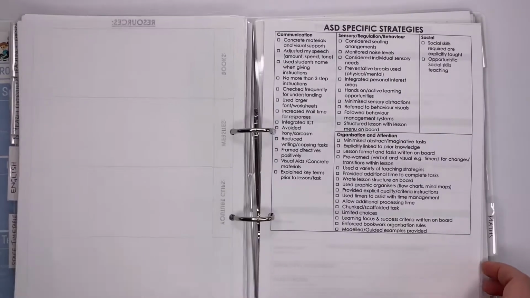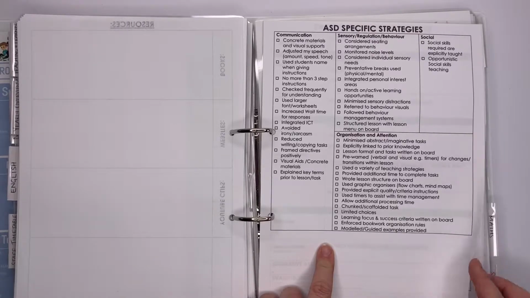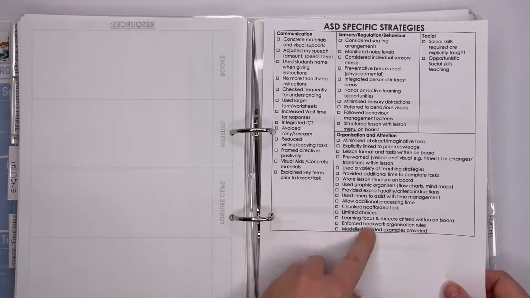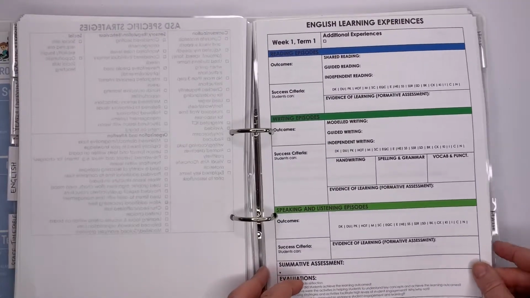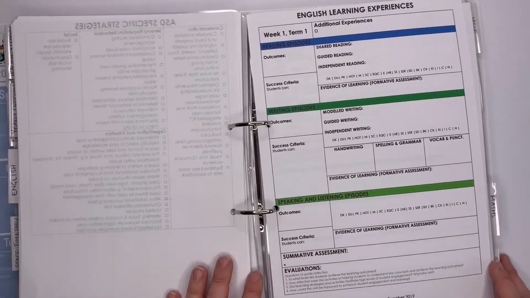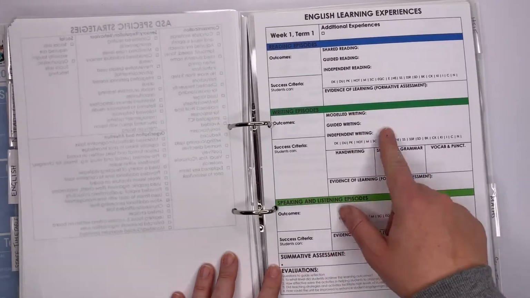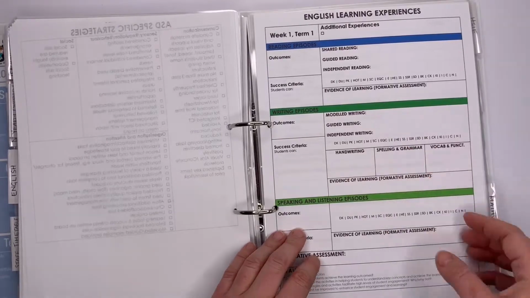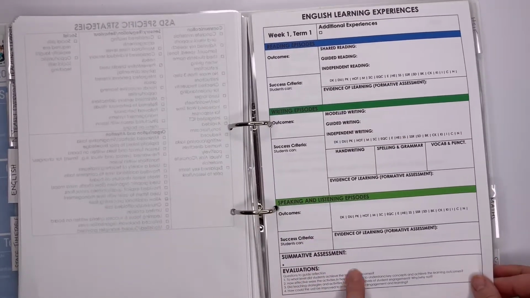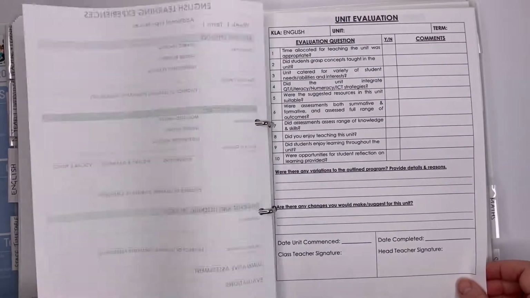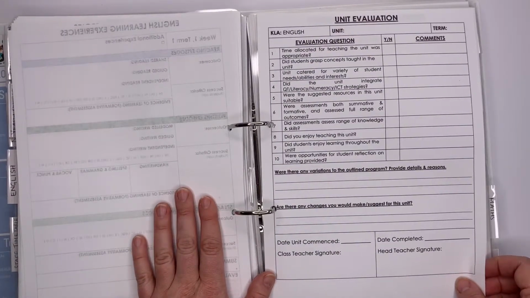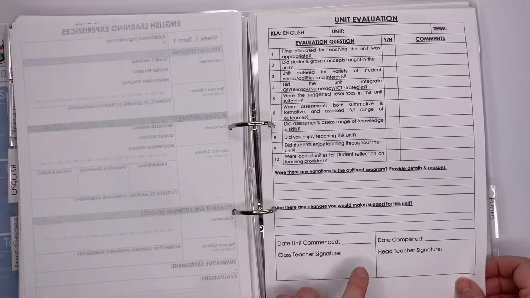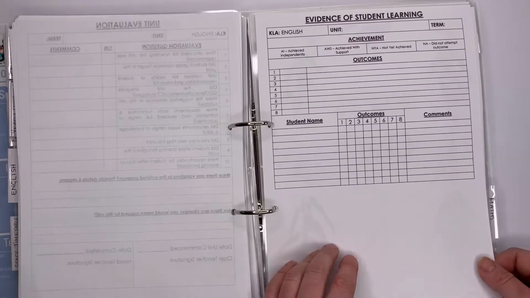Your resources, ASD specific strategies. So these are some of the things that you might do in your class to cater to those students with ASD and other learning needs. And then we go into the actual learning experience. So this is a week breakdown. Clear, it's easy, it covers everything. You've got your outcomes, you've got your QTF, your evidence of learning and formative assessment, your summative assessment, as well as your evaluations down here. Once you've done your term unit, we then go on to do a unit evaluation for each unit that we cover, and then the evidence of student learning.